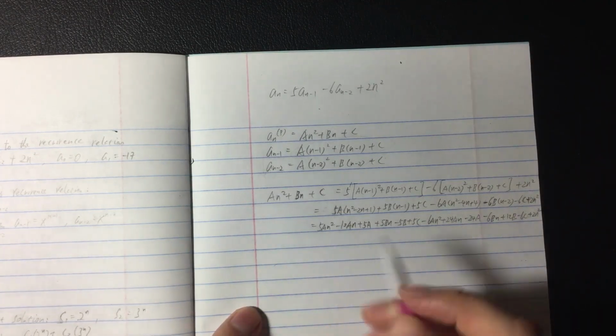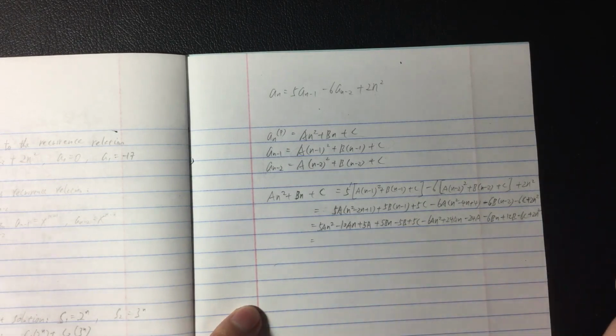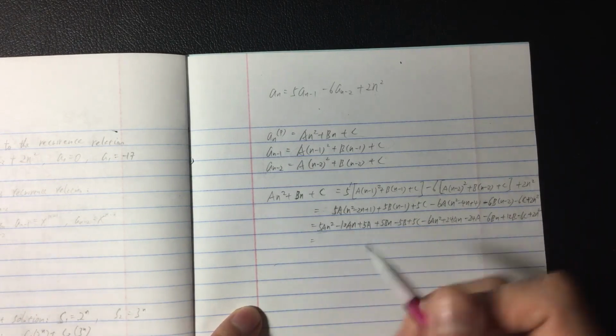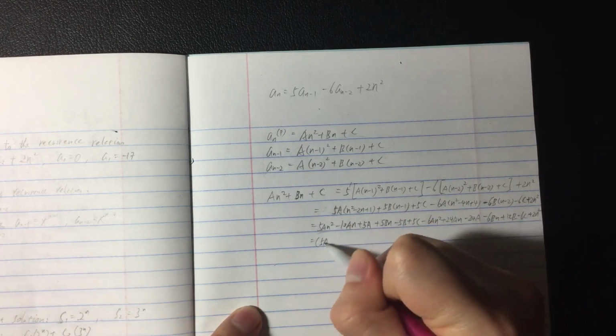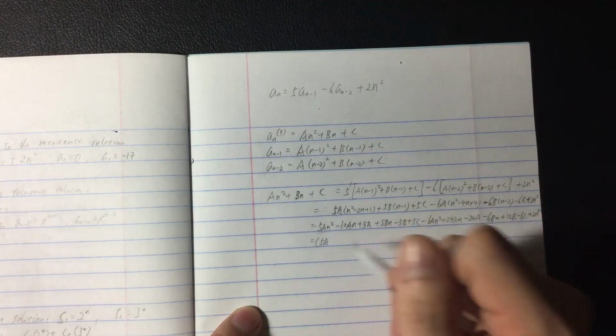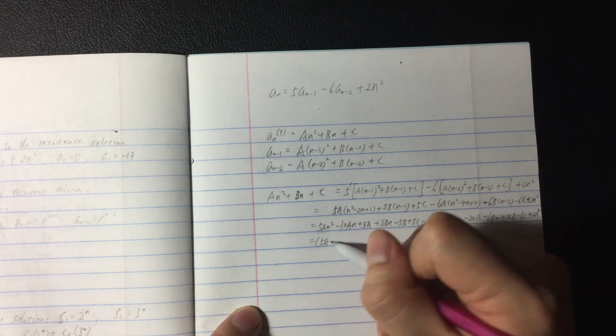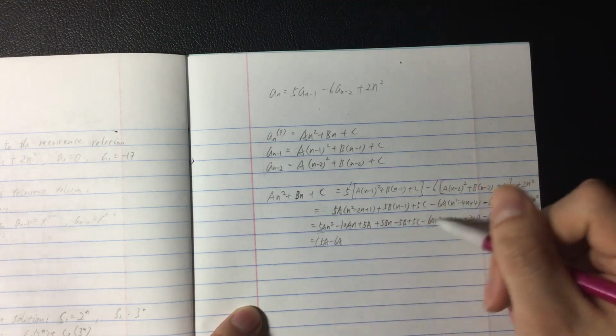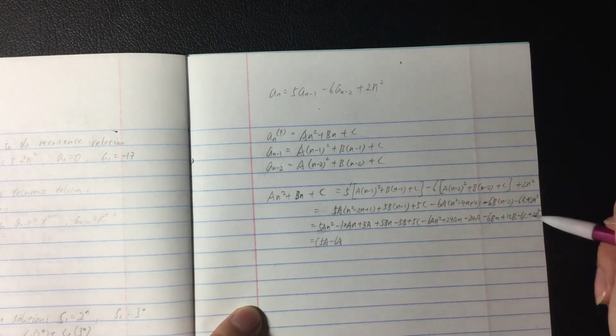Then try to put n squared together. Put the coefficient of n squared together. We have 5a, 6a, and plus 2.